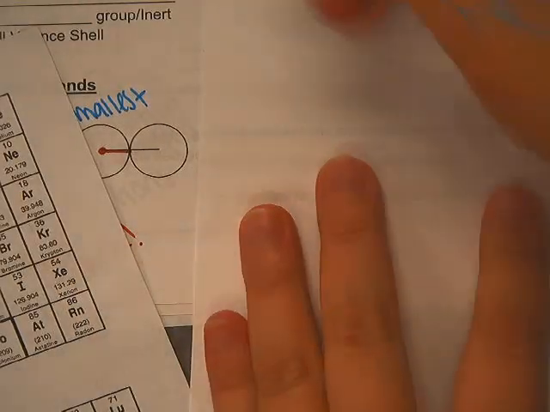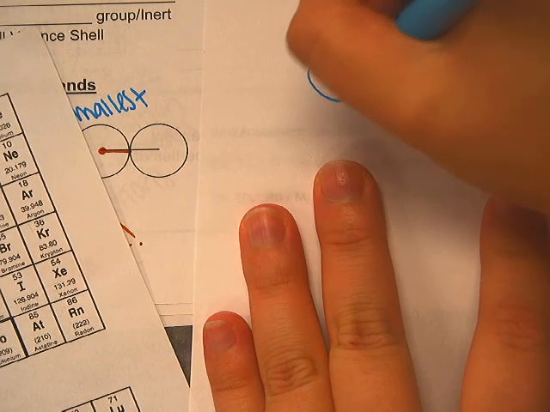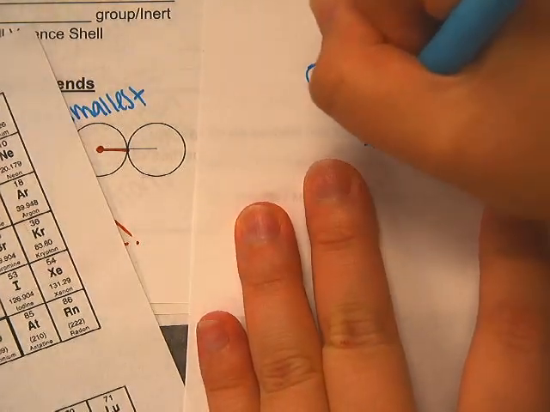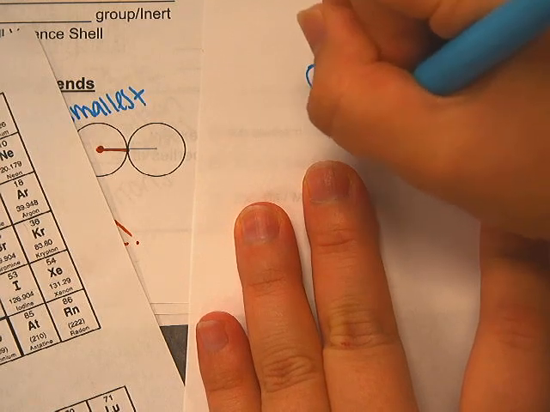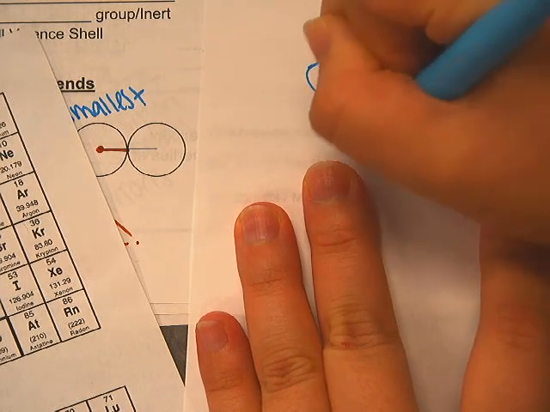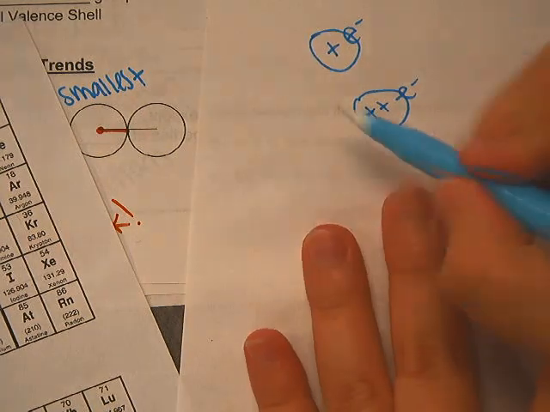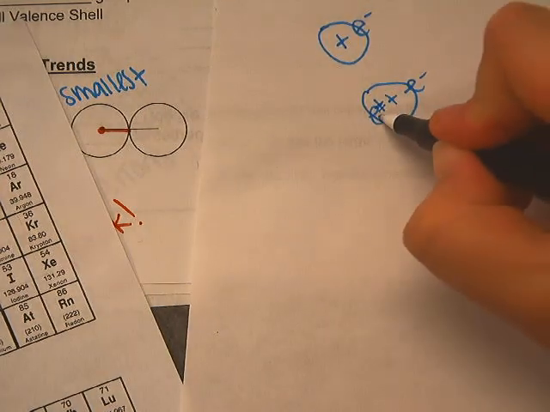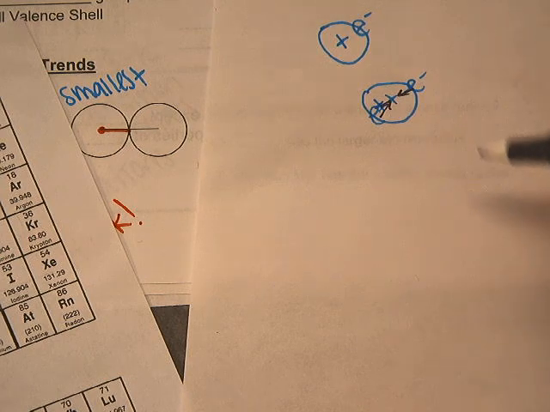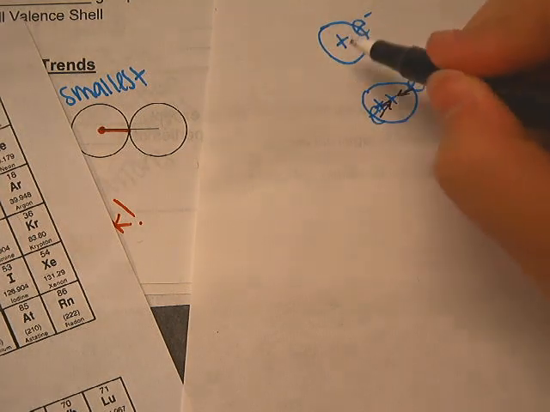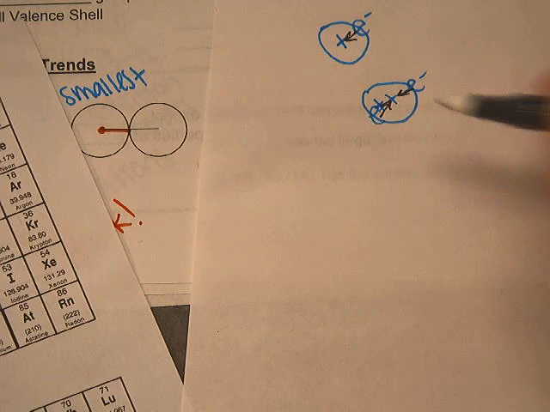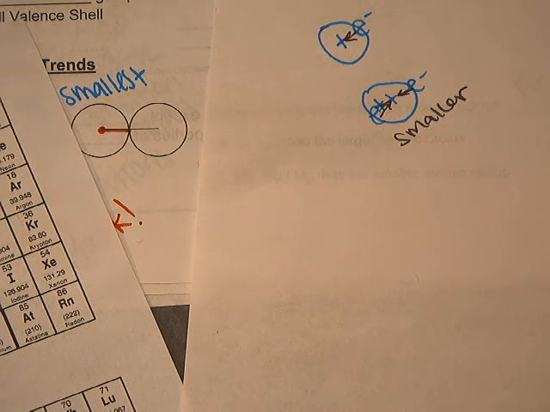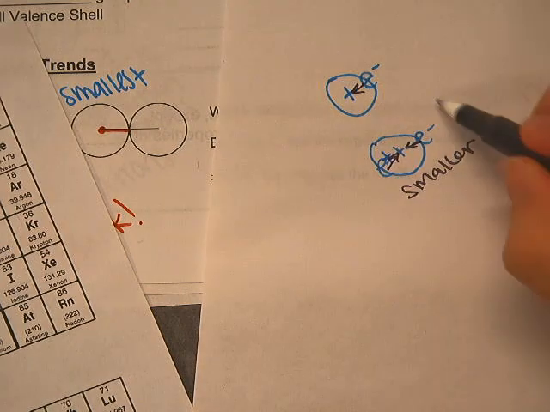If you are hydrogen with just 1 proton and 1 energy level and 1 electron versus you are helium with 2 protons, 1 energy level, and 2 electrons, the attraction between these electrons and your positively charged nucleus is greater than the attraction between just the 1 electron. So this one is going to be actually smaller in terms of radius, and this one would be larger. So that would be helium.